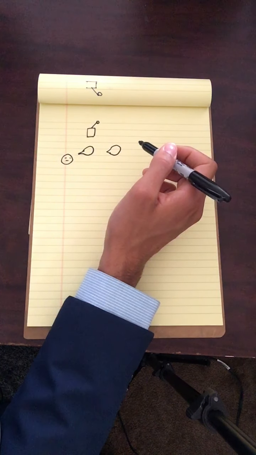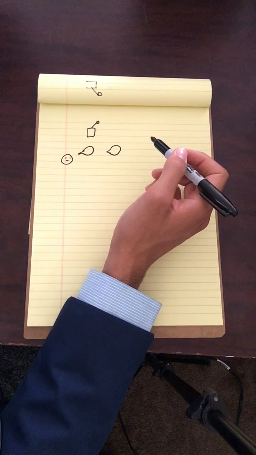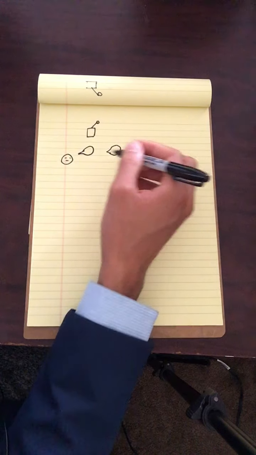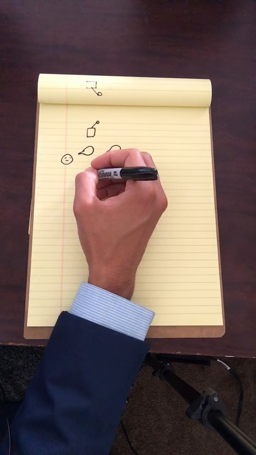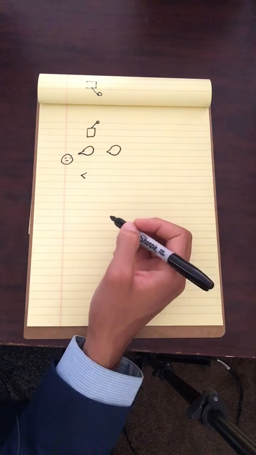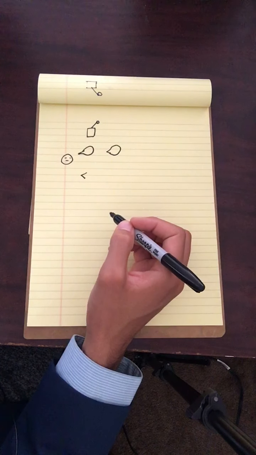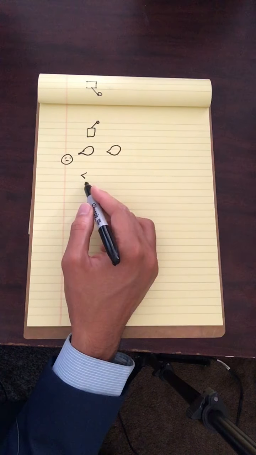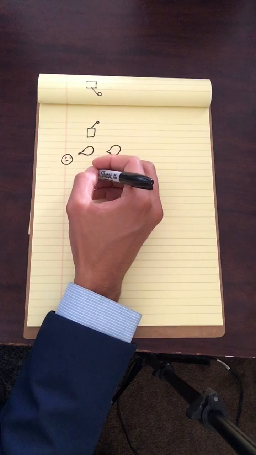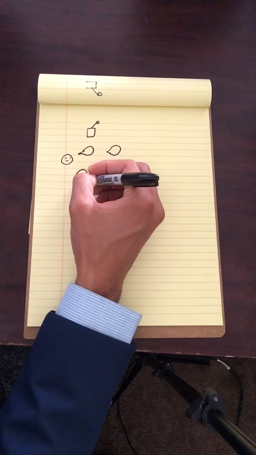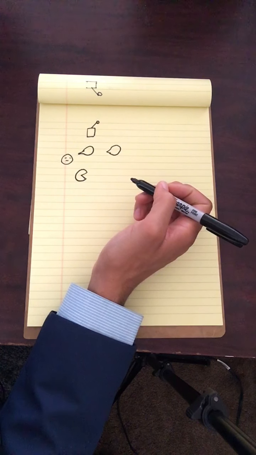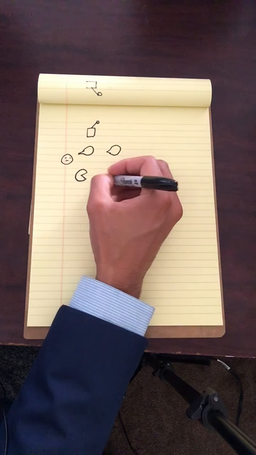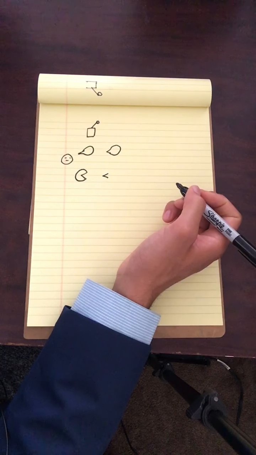Number 3, to state, to say, or even to argue. So in that case, this is how I represent to say or to state. Why do I do it like this? Because it's short for almost like a Pac-Man face. This is what it reminds me of. So when I see this, I know that this is a mouth.